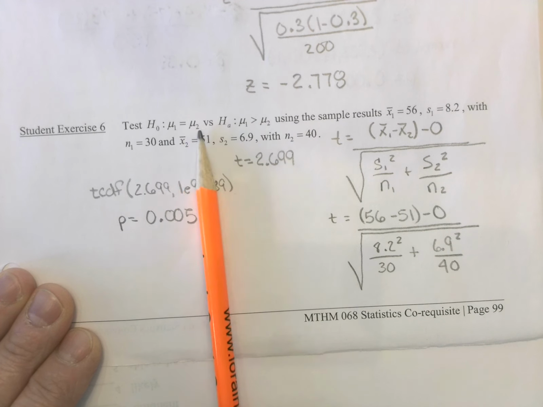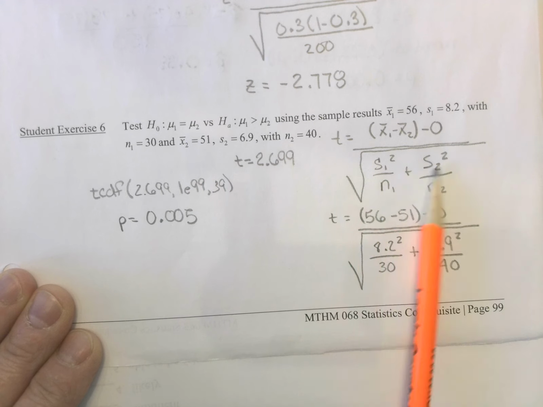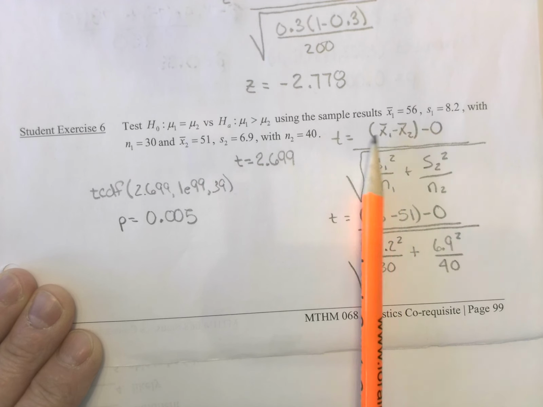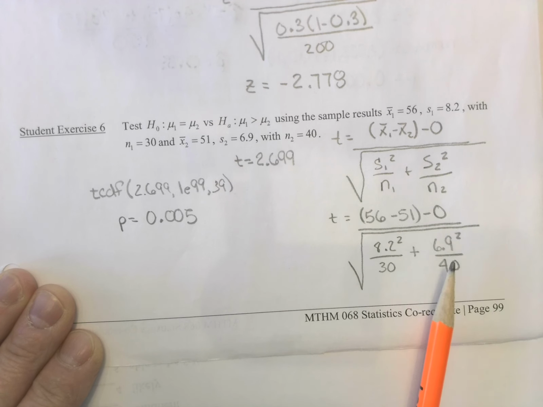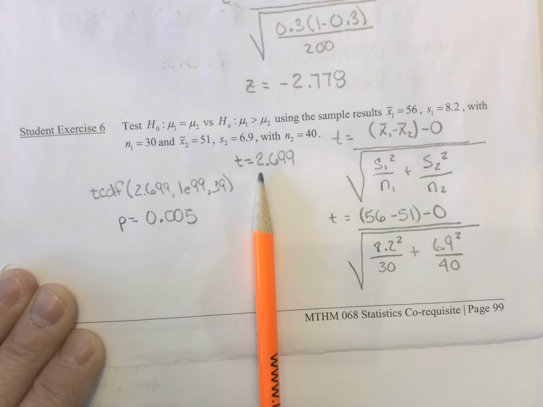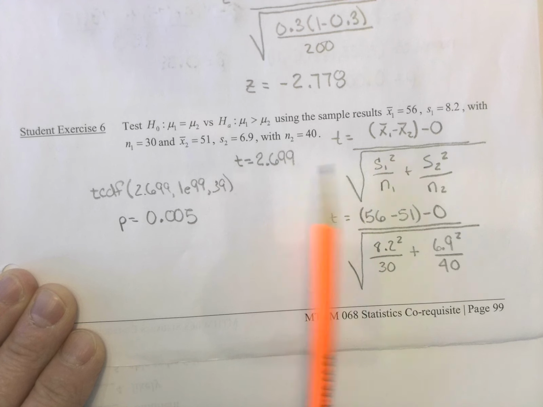I have mu values here, 2 of them. So I'm right back at that mu calculation for 2 means. We've done this one before. You can see I filled in 56 for my first sample and 51 for my second sample. My standard deviations get squared, divided by n, separate standard deviation squared, divided by n. I take all that and I get a t-value of 2.699. Have you already guessed what the degrees of freedom will be?